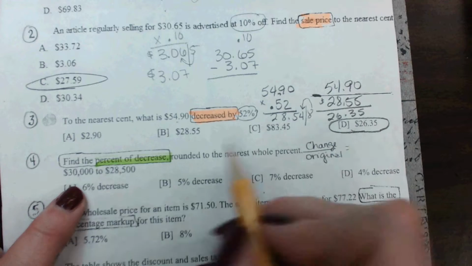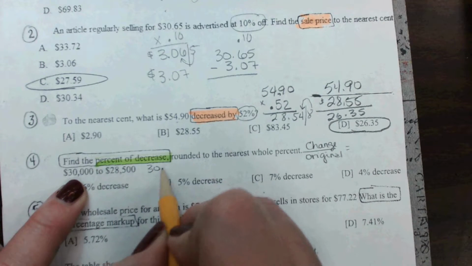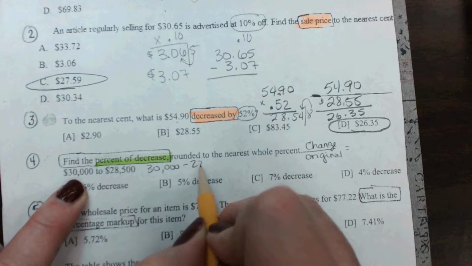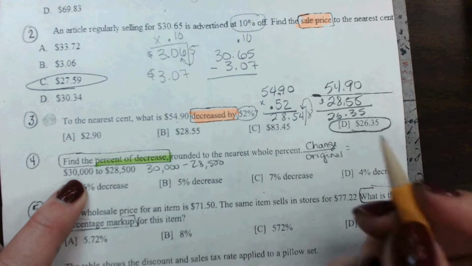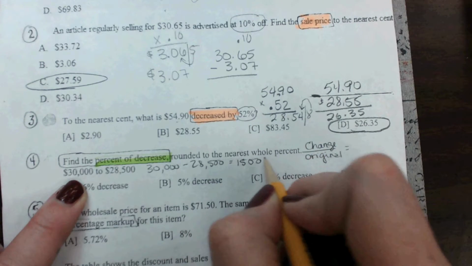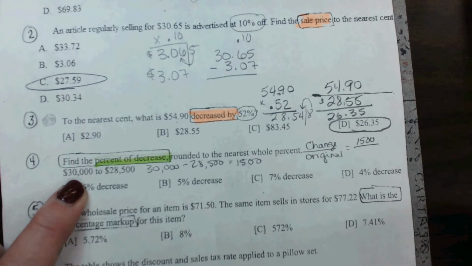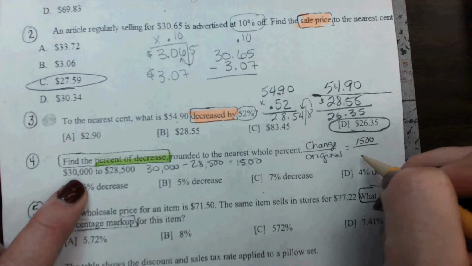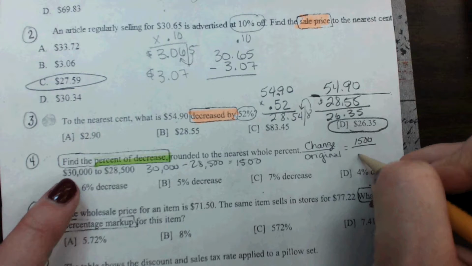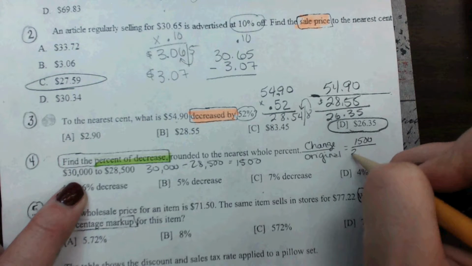So to find the change, I'm going to subtract 30,000 minus 28,500 is 1,500. So my change was 1,500. What was my original? 30,000.